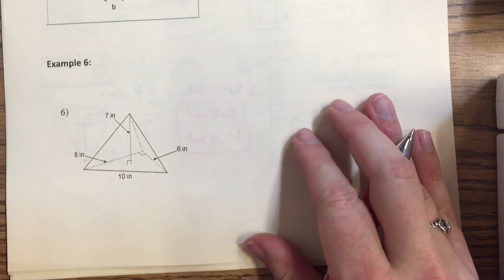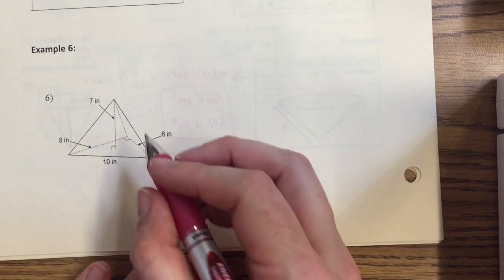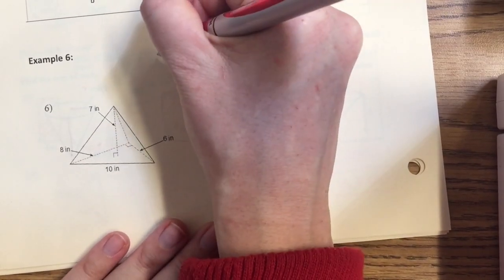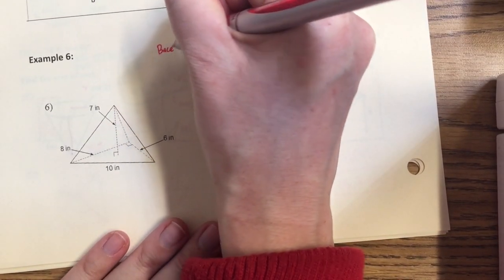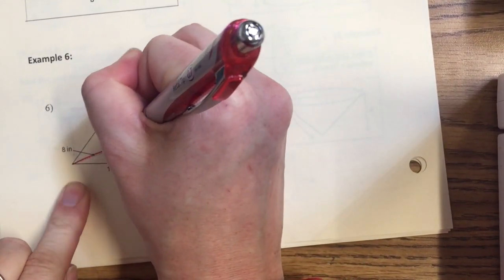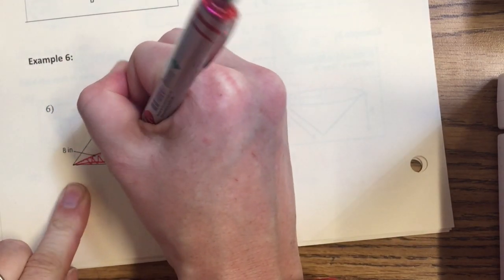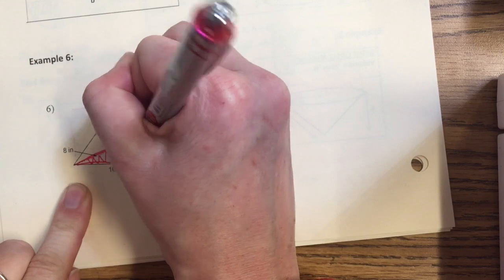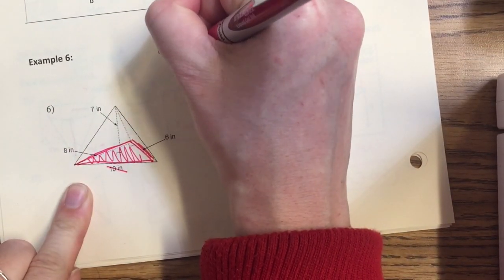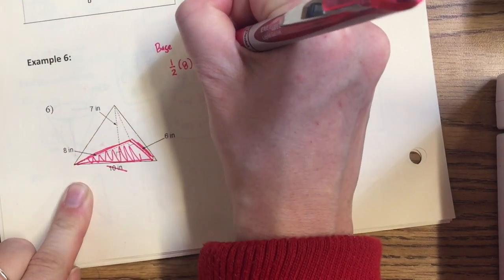On the last example, we have a prism, and I need to look at the base. Here's my base. I need the height and the length, I don't need the hypotenuse, so it would be 1/2 times 8 times 6.